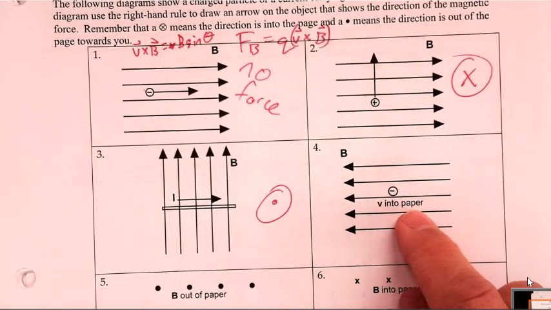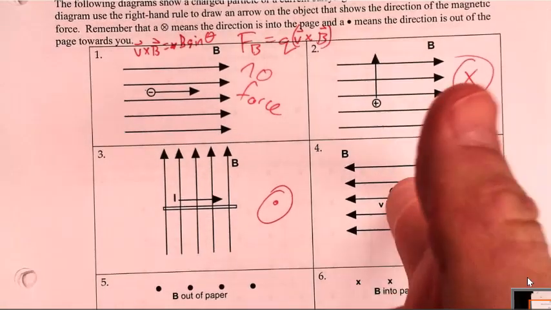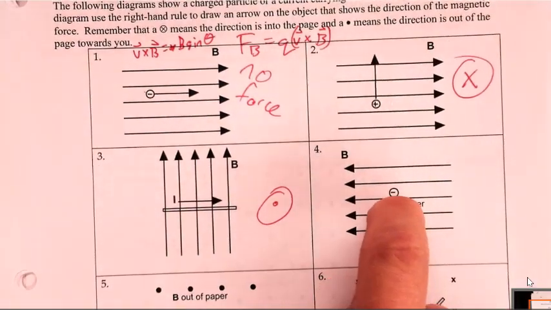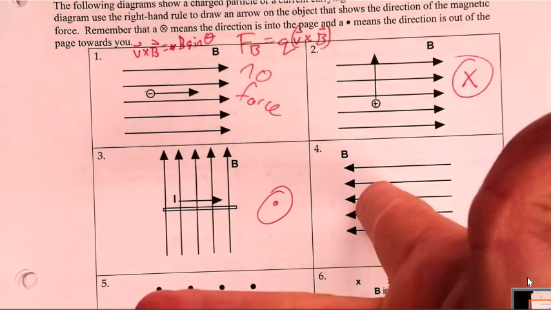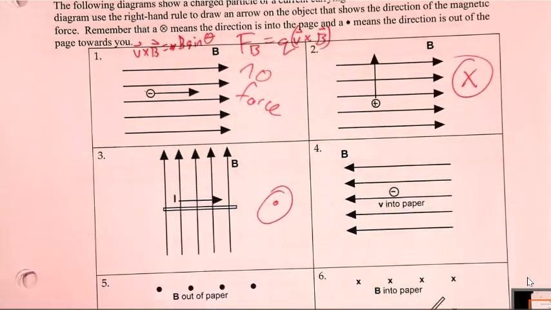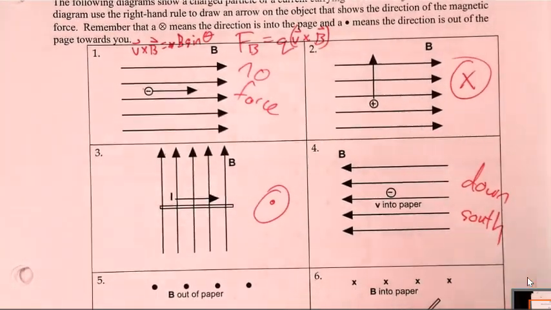Velocity into the paper. So we're going into the paper, magnetic field is this way, so the force should be up. But it says here it's a negative charge. So for negative charges, you just flip everything. So the force isn't up, it's actually down. Down. South. Okay.